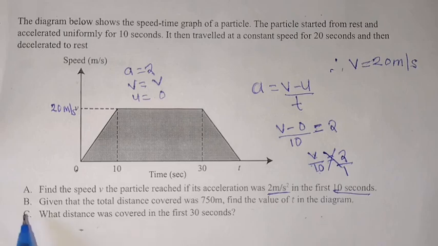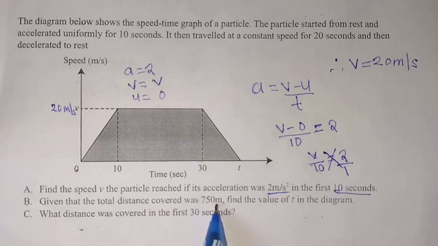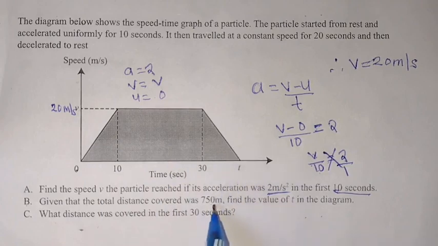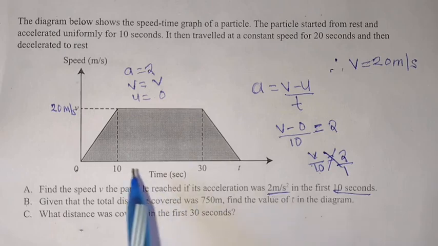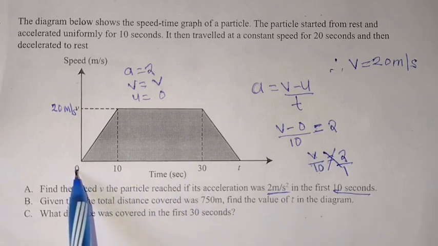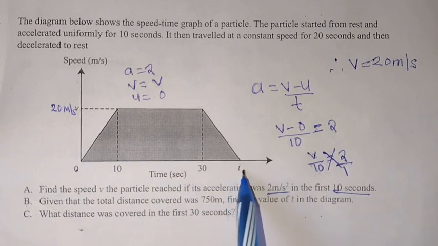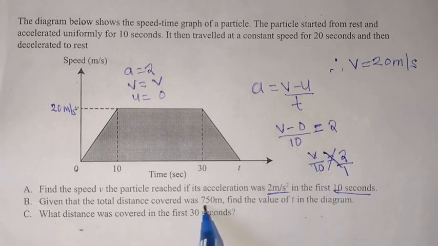Let us now move on to question B. Question B reads: given that the total distance covered was 750 meters, so the total distance for this entire journey was 750 meters, find the value of t in the diagram. We can see that in time we have 0, 10, 30 seconds, and t seconds. So we don't know the final time. In order for us to find the value of t, we have been given that the total distance of this entire journey was 750.